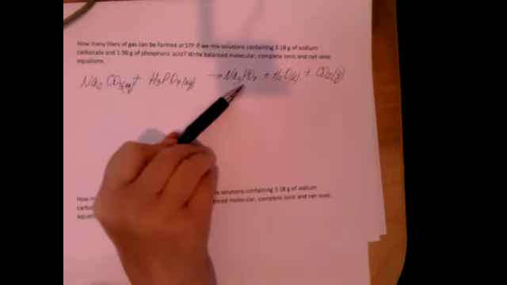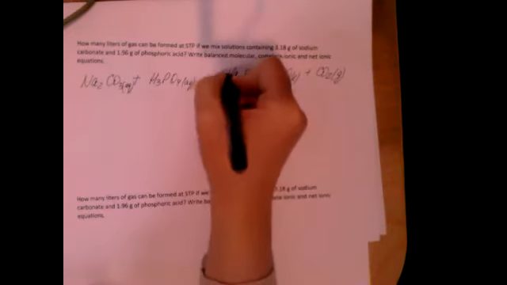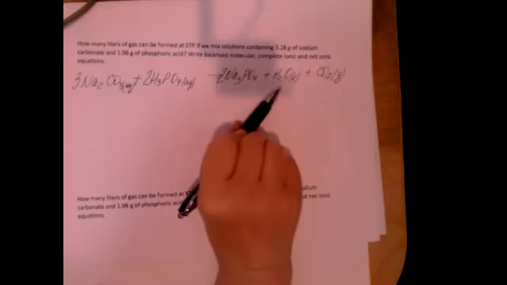2 and 3, so we should do 2 here and 3 here for sodium. Now we have 2 phosphates, so I put 2 here. 2H3, so I need 3H2O. 3 carbons, I'm putting 3 here. And now let's check oxygen.